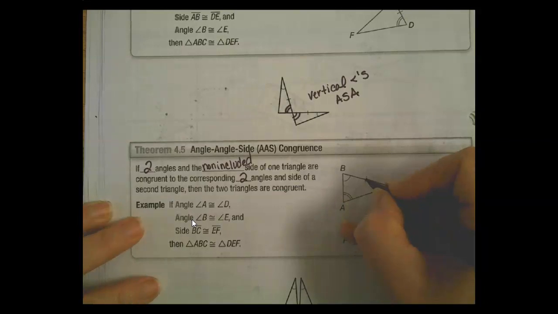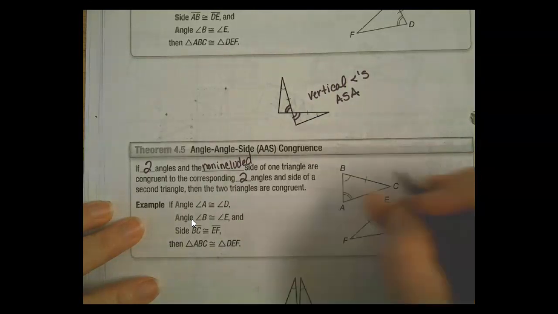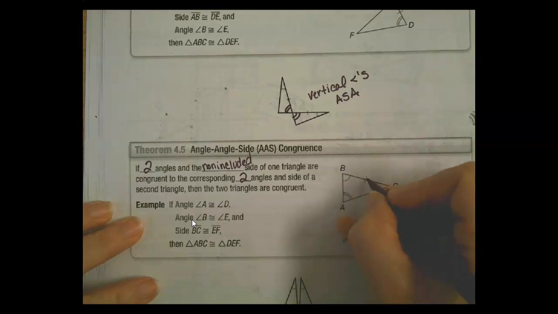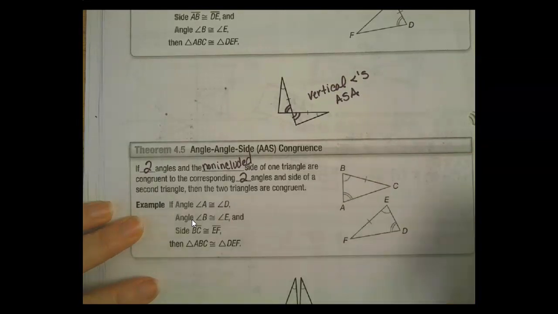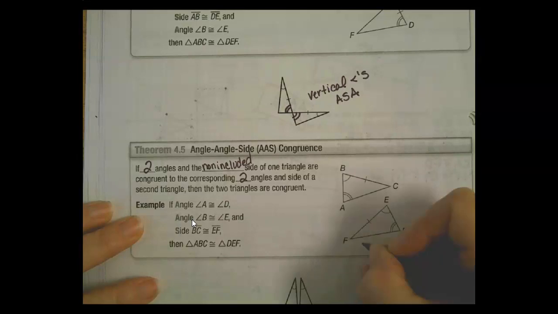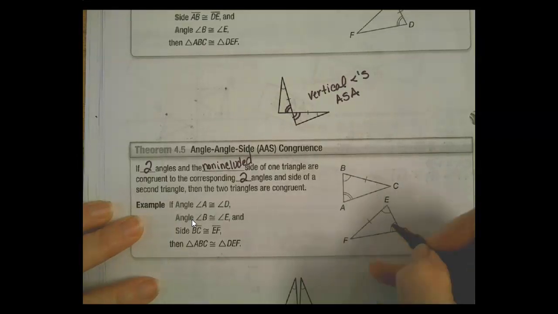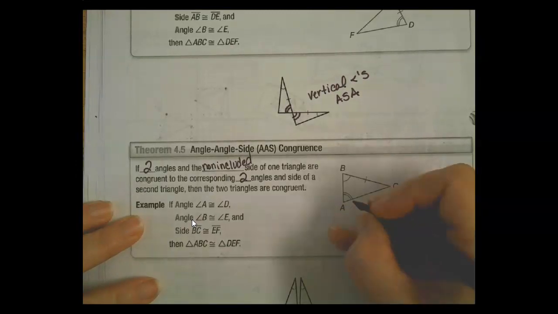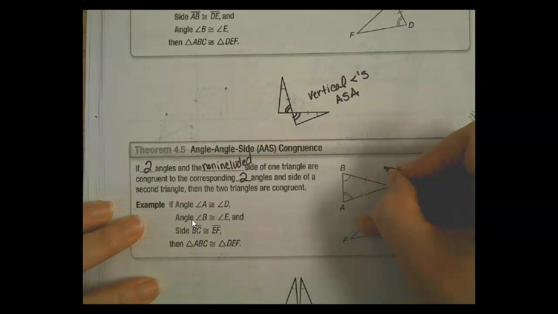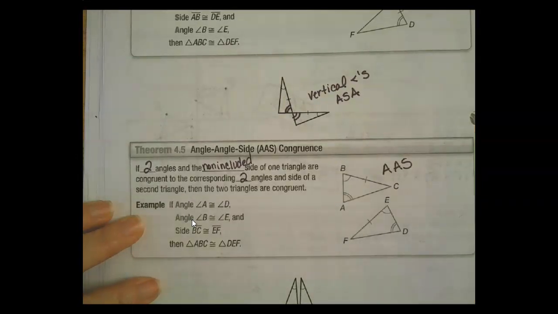And it has to be consecutive. So we have angle, angle, side. Angle, angle, side. Consecutive. So it's not like hopping around here. As you can see, B and E go together, A and D go together, and then this one goes together. So this is angle, angle, side. And that's how you can prove it.